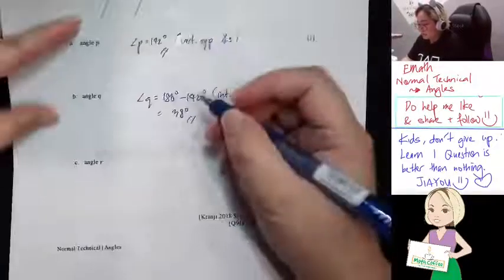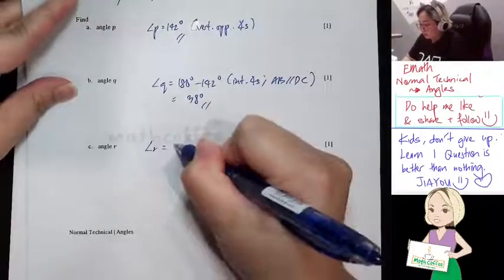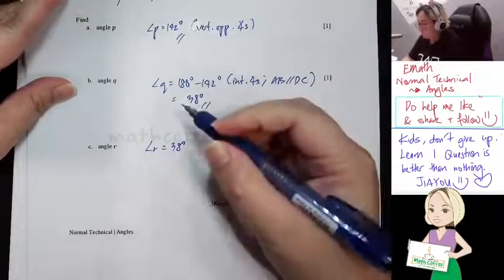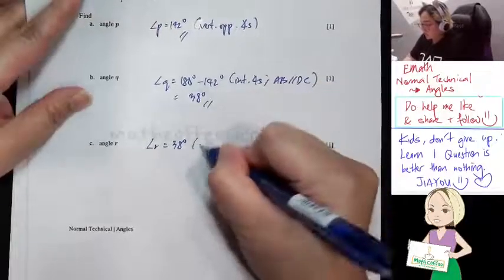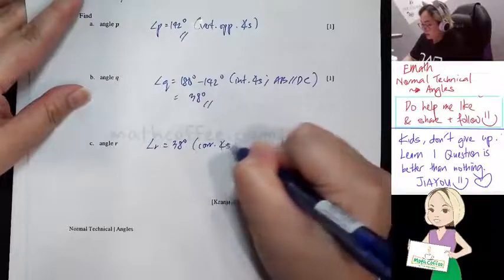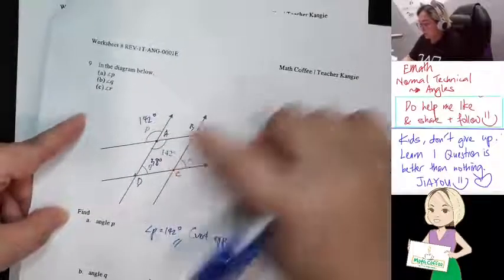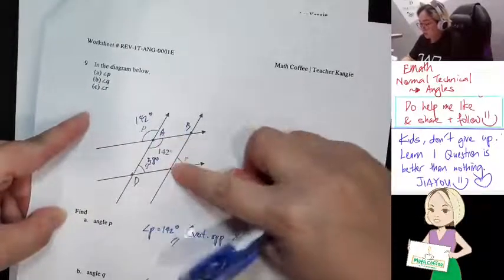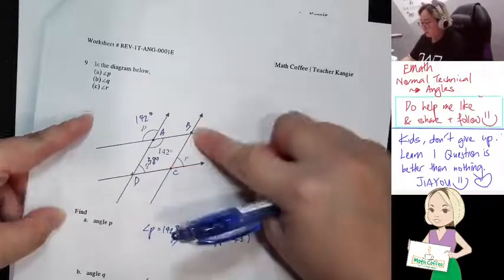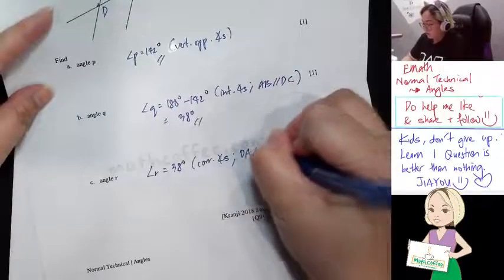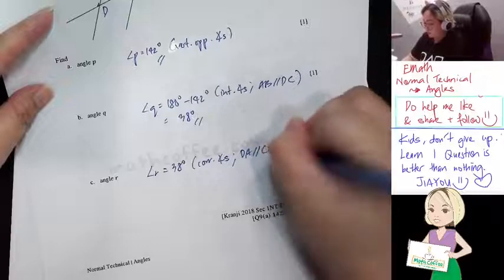Okay, so angle R, this is a corresponding angle. So you will say, angle R equals 38 degrees. The reason is corresponding angle. Then you've got to set the parallel line. So I will say DA parallel with CB. DA parallel with CB. And we're done.